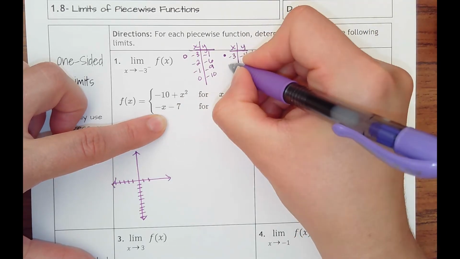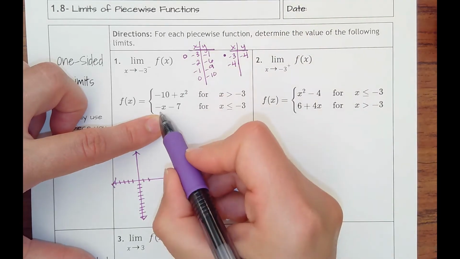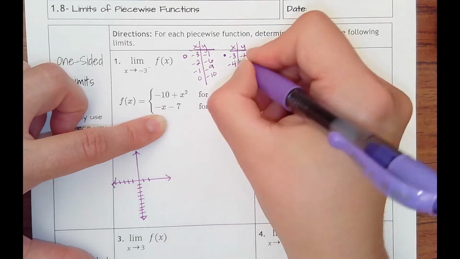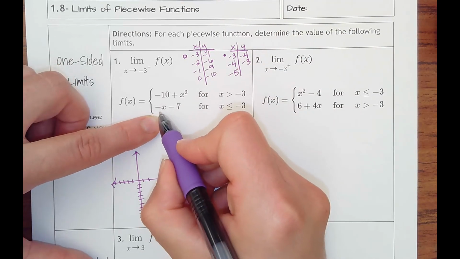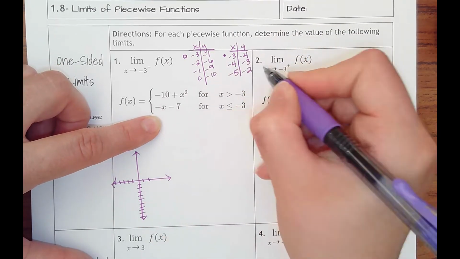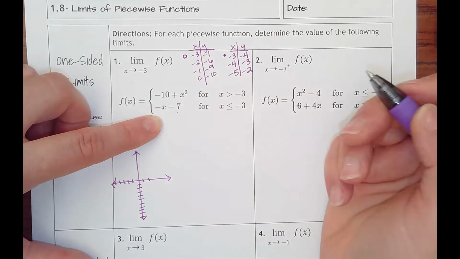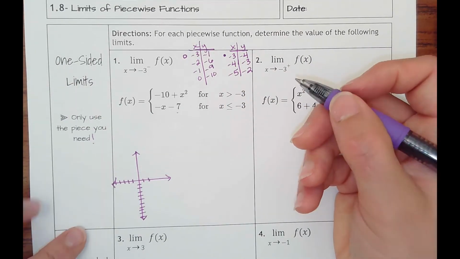Then we would have -4. So a negative of -4 is 4, minus 7 is -3. -5 would be a -5, which is 5, minus 7 is -2. That's a linear function, and this is quadratic. So you should know what those look like. Let's graph it real quick.